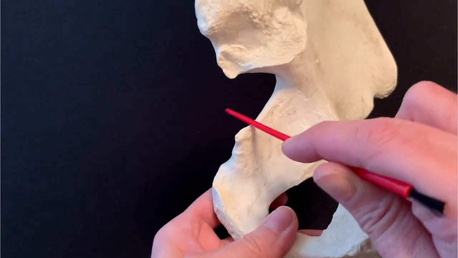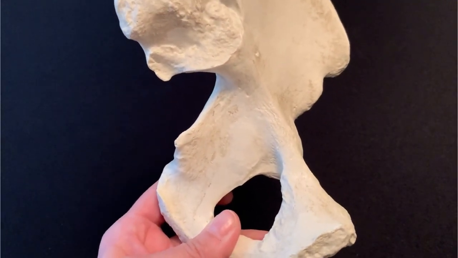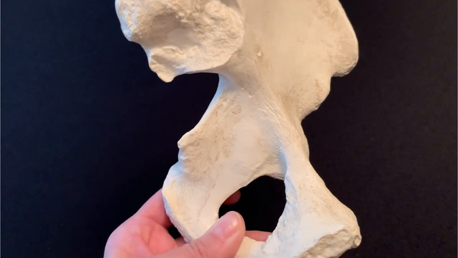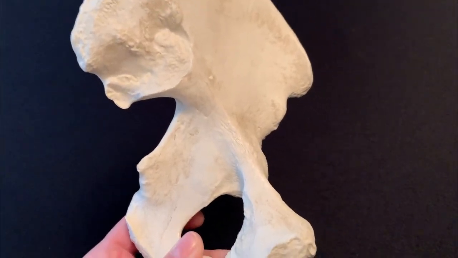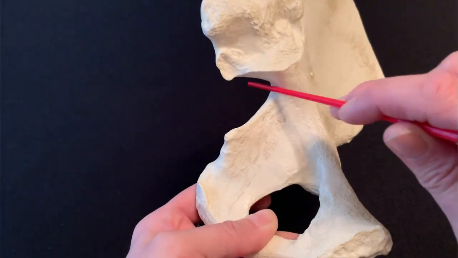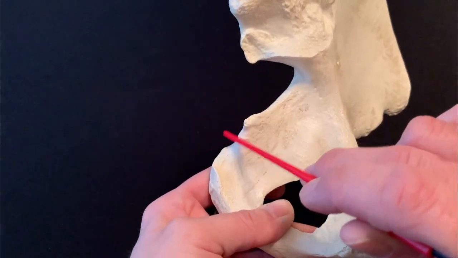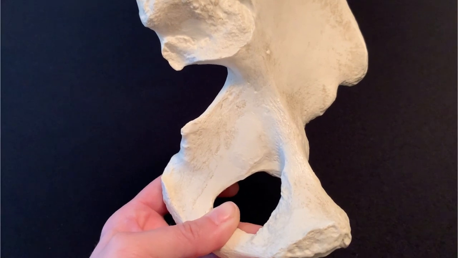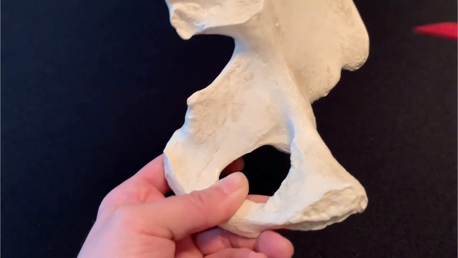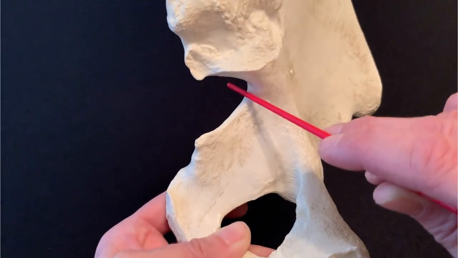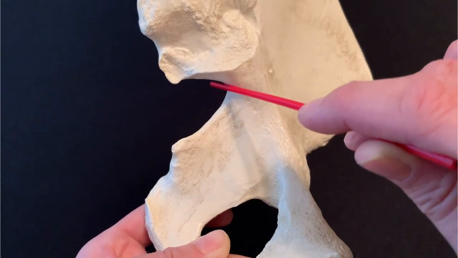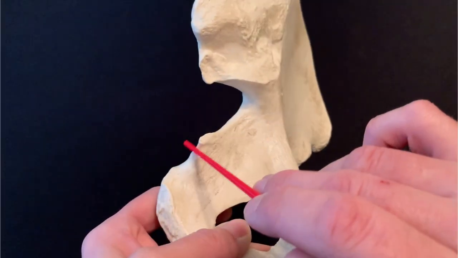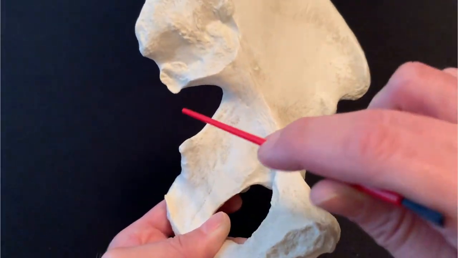And this larger one, a lot of times when we're trying to distinguish between two features that are similar but one is larger and one is smaller, we use the adjectives greater or lesser. This one is larger, so this is the greater, and this is going to be the lesser. And then these specific notches are named for what passes through them. So the sciatic nerve, which I'll learn about in a future lesson in this module, is going to pass through those. So this is referred to as the greater sciatic notch, and then the lesser sciatic notch.